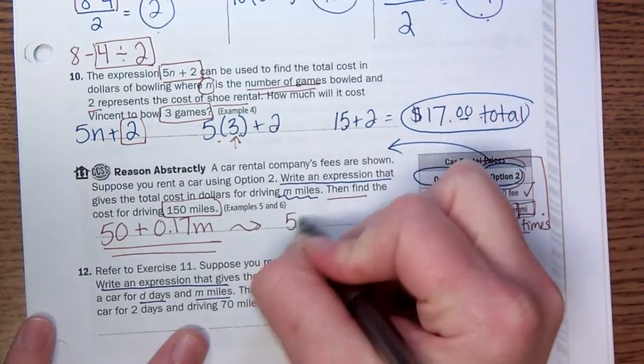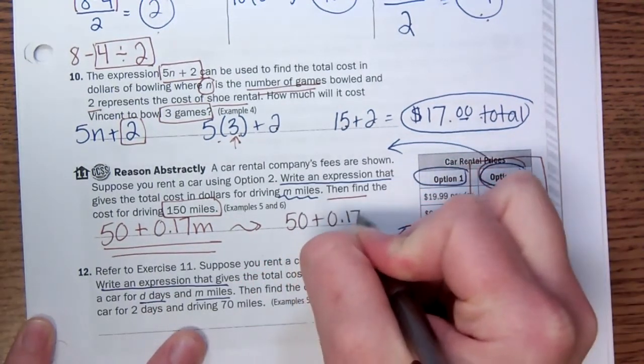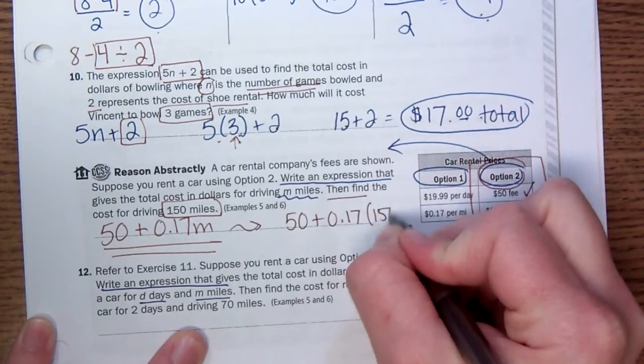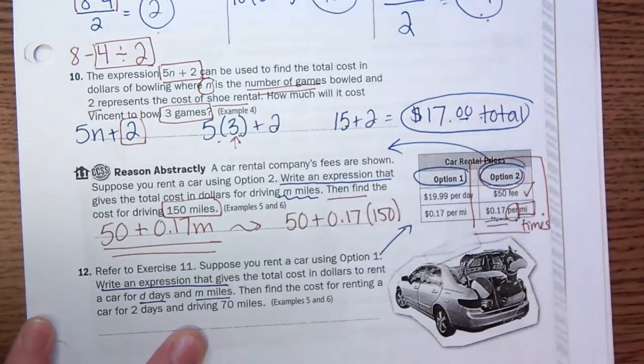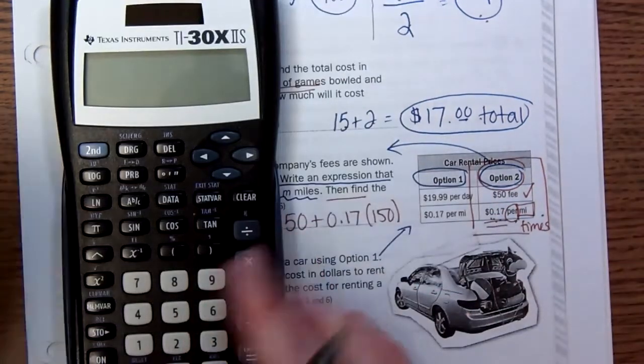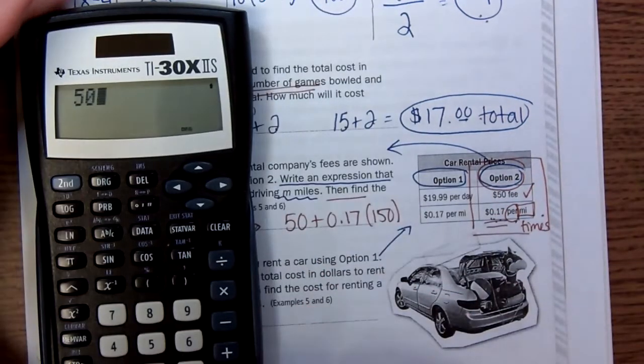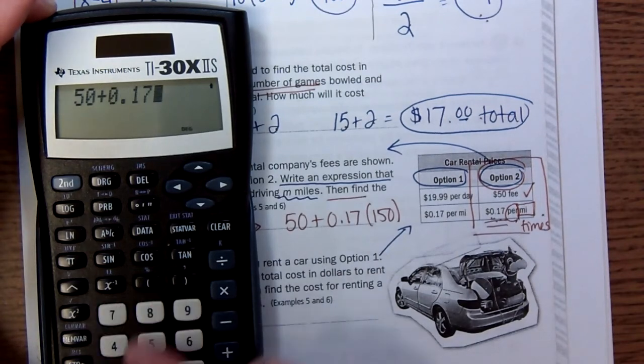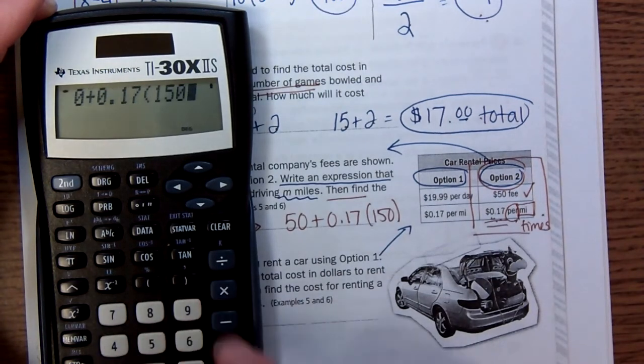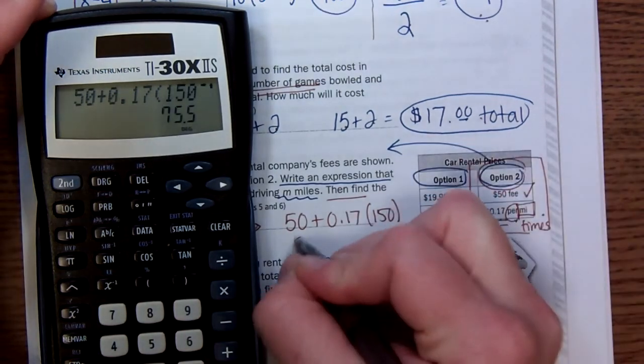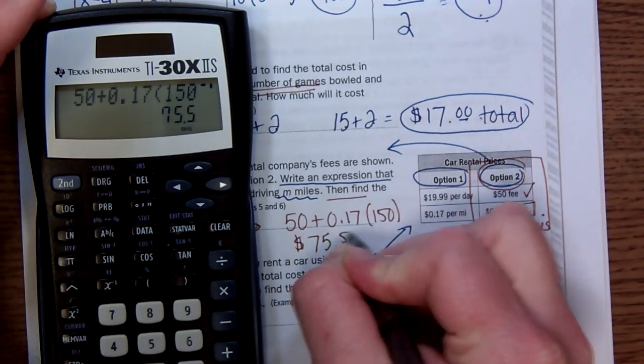So let's see, 50 plus 0.17 m. And here m is 150. And when you do that out, you can put it right into your calculator if you want. 50 plus 0.17 times 150. And that'll give you 75.5. Don't just write 75.5.